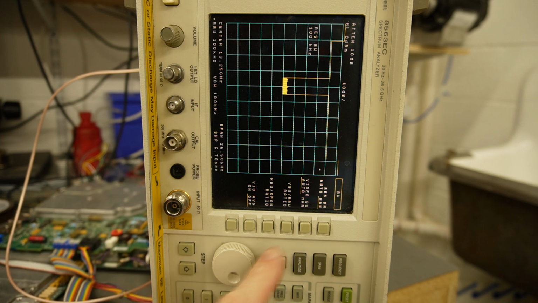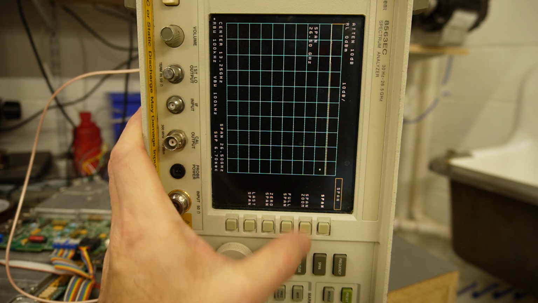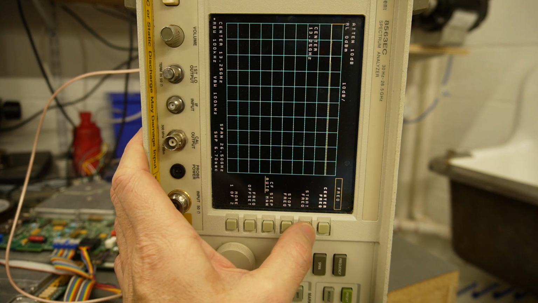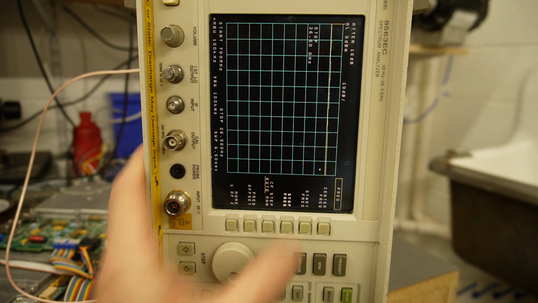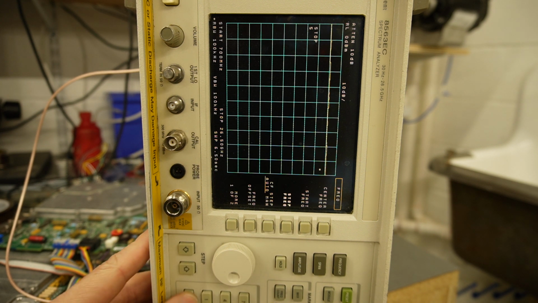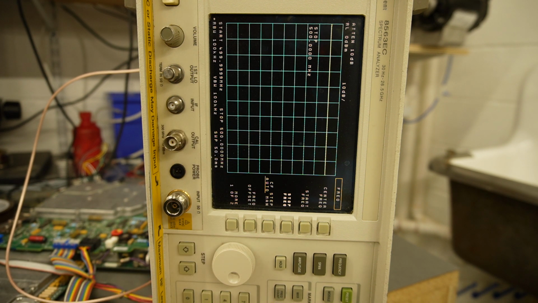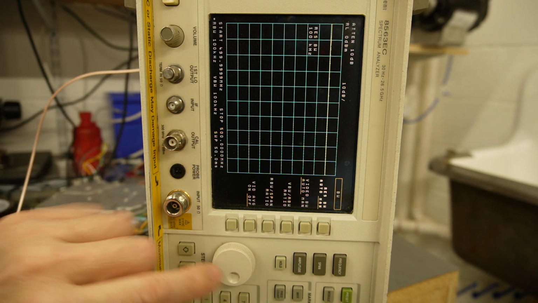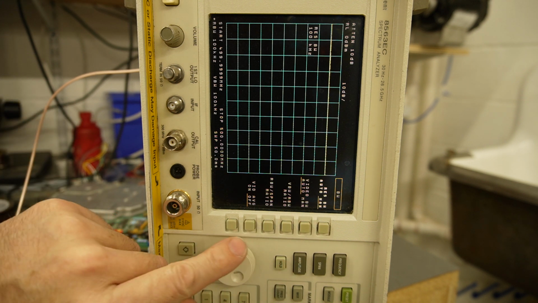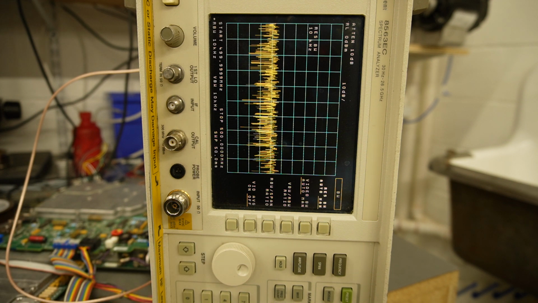But I can also bring the span down, say from 100 megahertz to 500 megahertz, and that'll speed up the... I'm trying to do a lot at once here. That'll speed up the scans. So now if I lower the resolution bandwidth, you can see I get a fairly normal looking output.